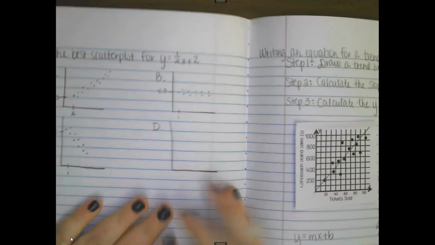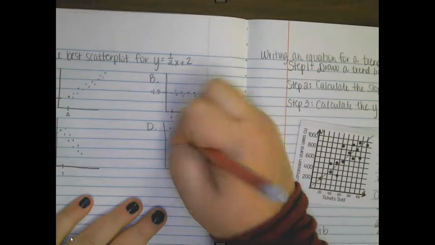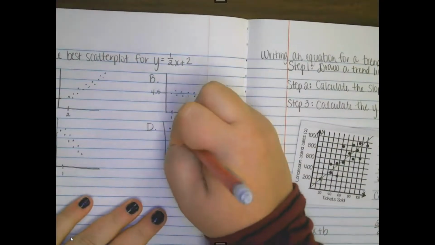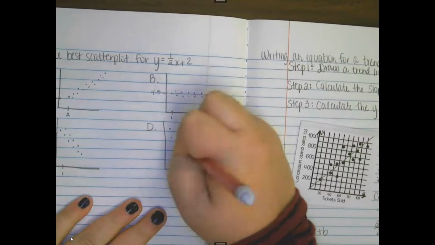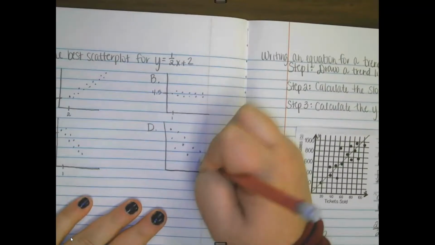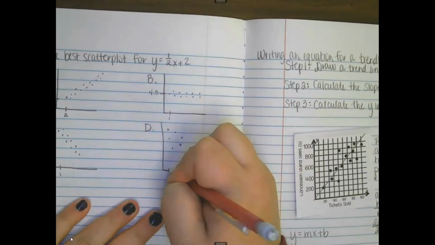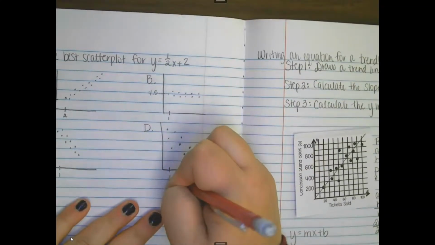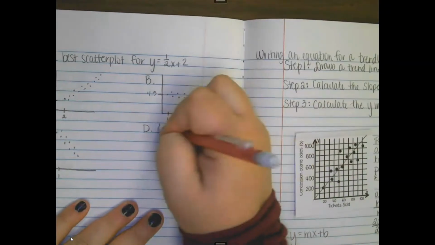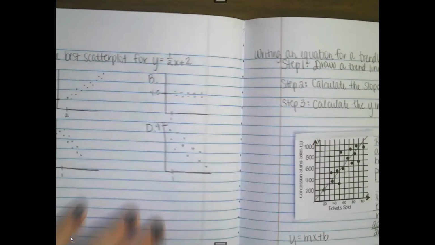And then our last one is also going to be a negative. It's going to be a little bit more spread out, but it is also going to go in a negative direction. And our first point is going to be right before the 1. And our first point is going to be right below the 9.